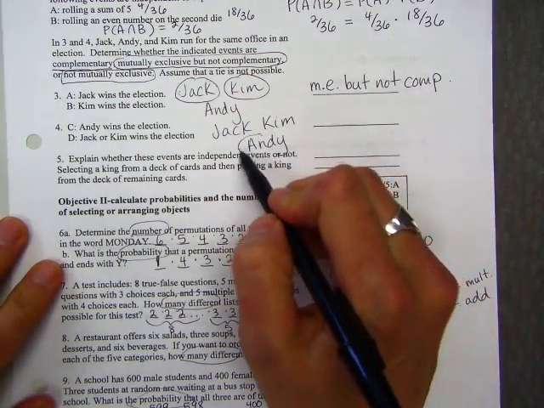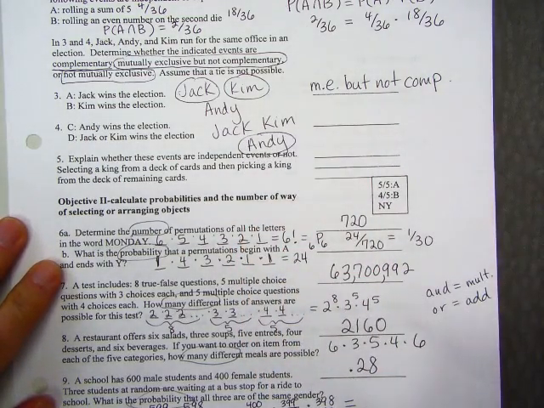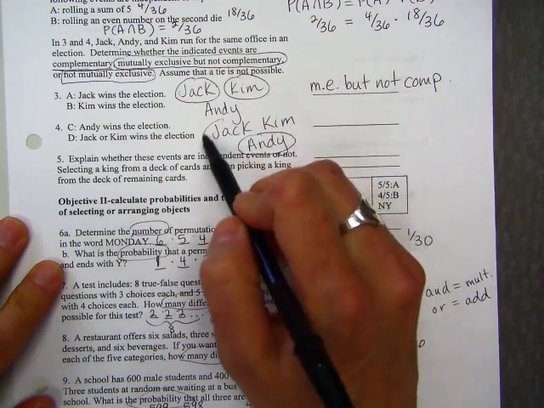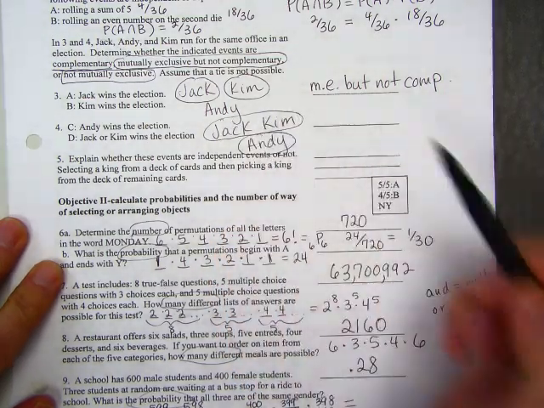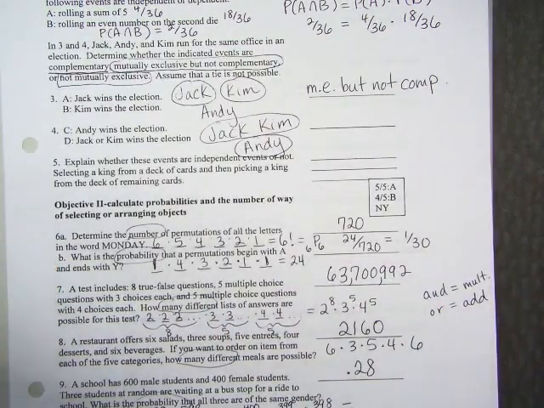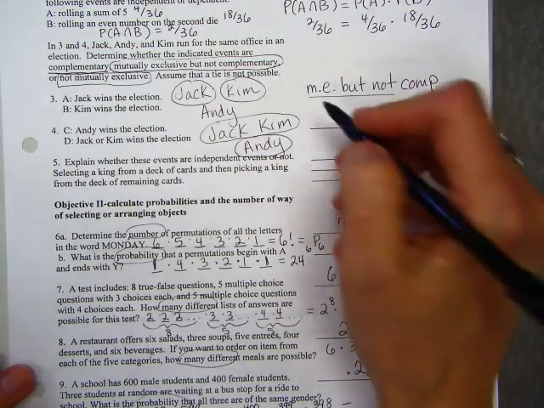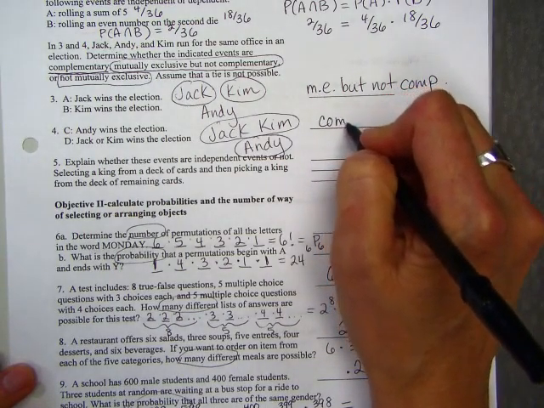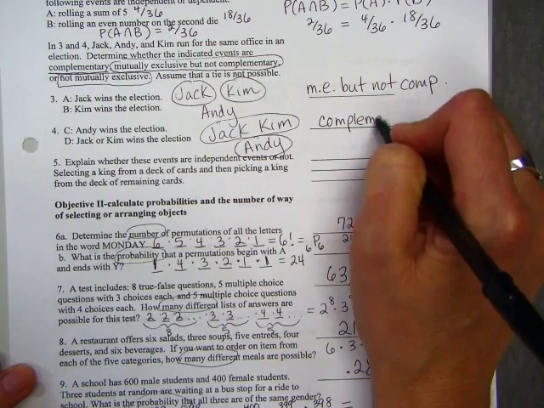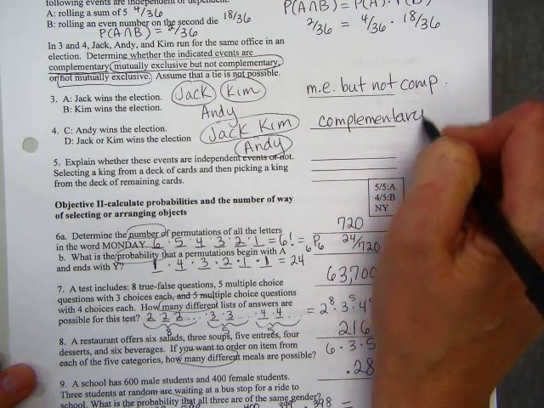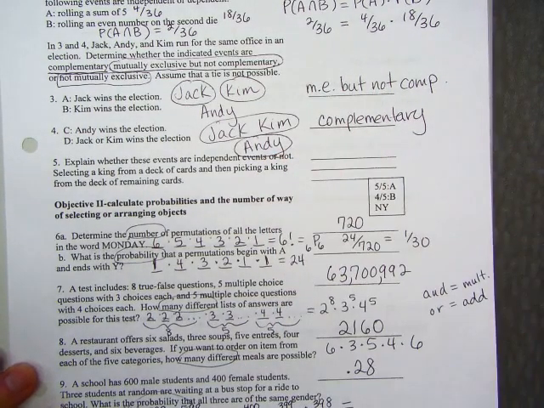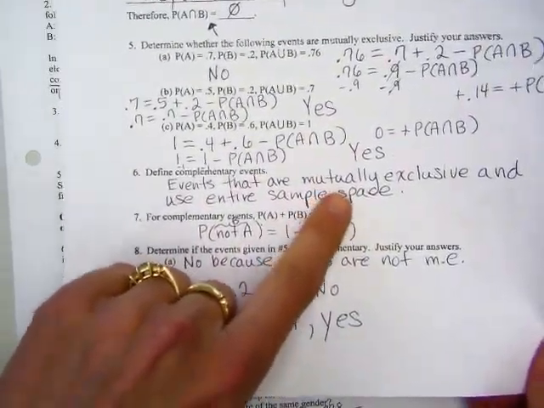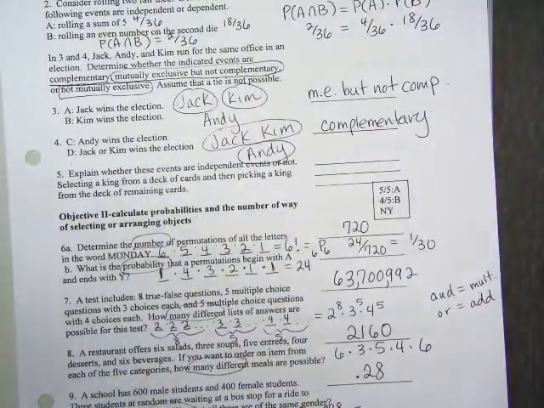So here, Andy can win the election is event C, and D is Jack or Kim win the election. Again, they're still not overlapping, but what I'm seeing is that everything's circled, everything's enclosed. So these events are complementary. And again, if they're complementary, they also have to be mutually exclusive by our little definition from back here.